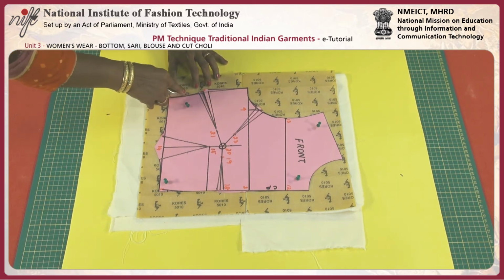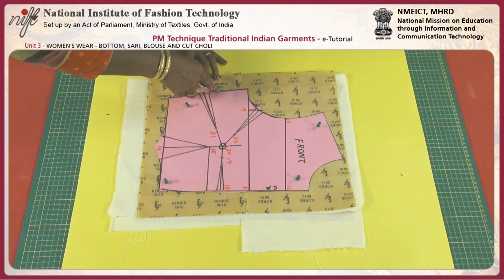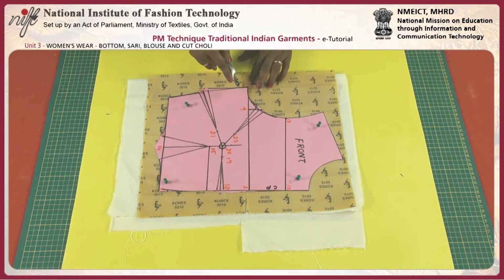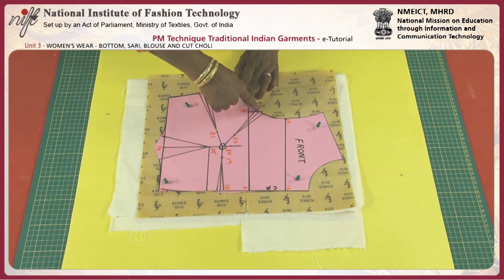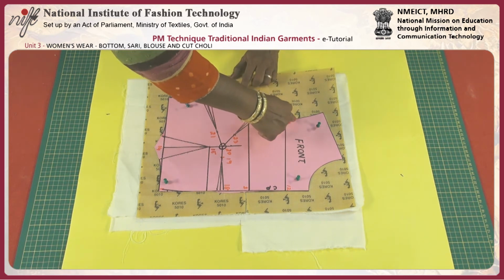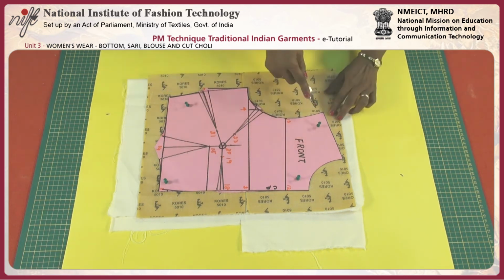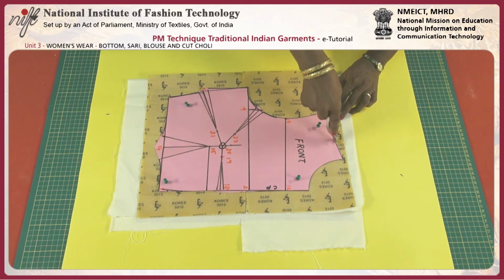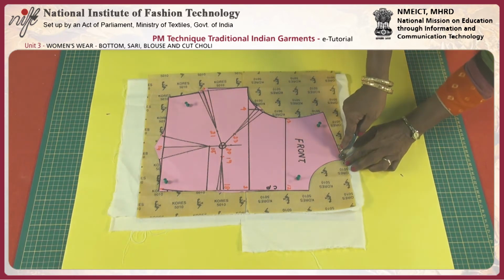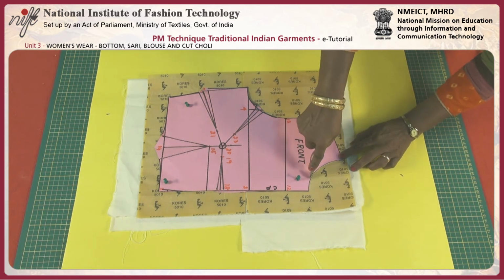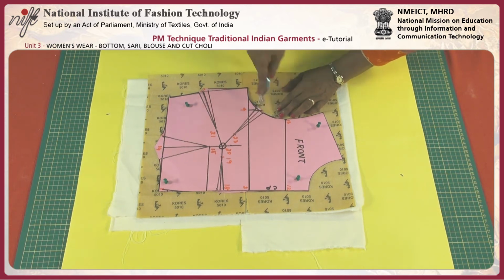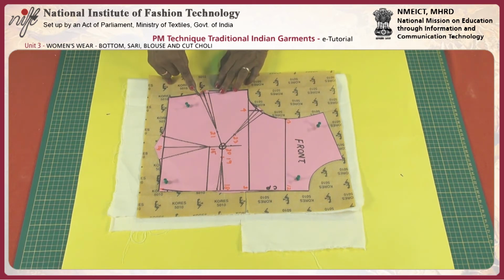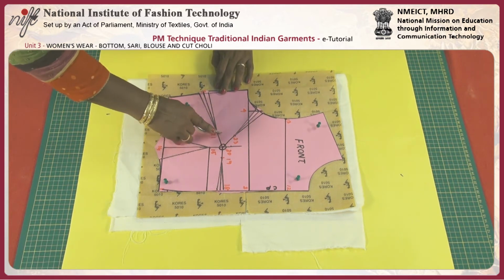Trace the side seam line and the armhole line. And draw the dot leg, trace the dot leg and the dot point also.